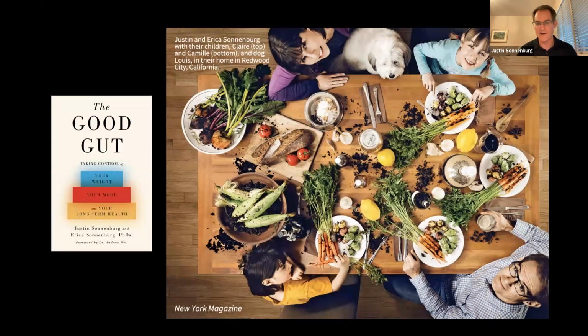It's my family sitting around our dinner table. The photo crew came in and actually put up not only a lot of healthy food on our table, but also manure that they had bought at the local hardware store. So we actually had manure and a lot of vegetables on our table. But this just really highlights the change in mentality that our society needs to have with regard to both cleanliness and with regard to our food.